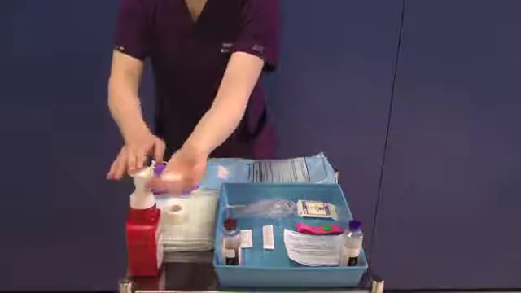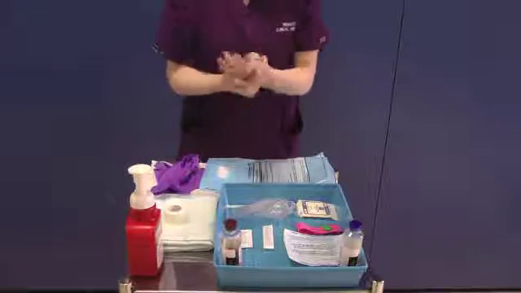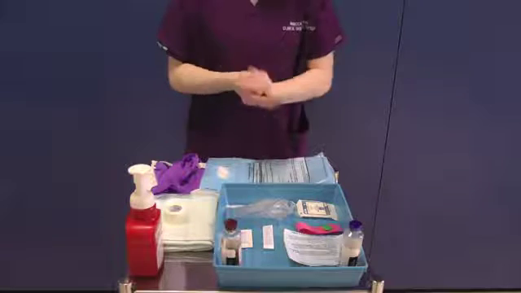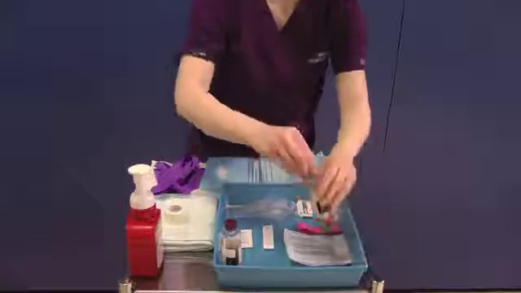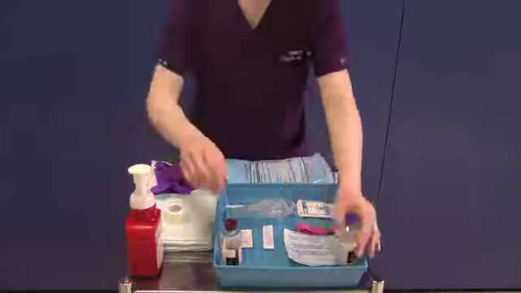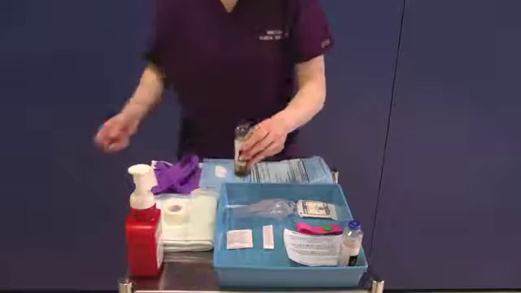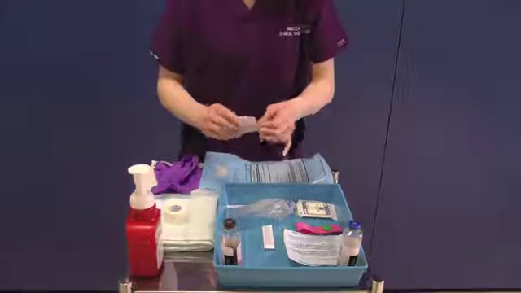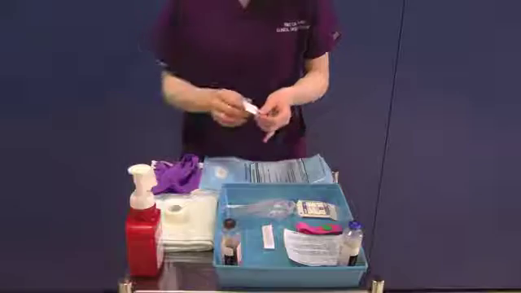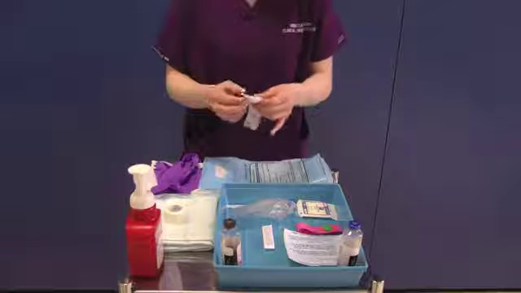Decontaminate your hands and remove the plastic caps from the culture bottles. Clean the newly exposed bottle tops with the chlorhexidine wipe for a minimum of 15 seconds each and allow to air dry.